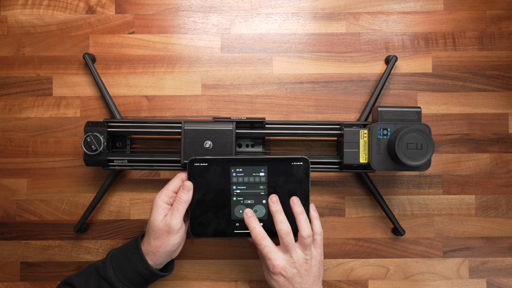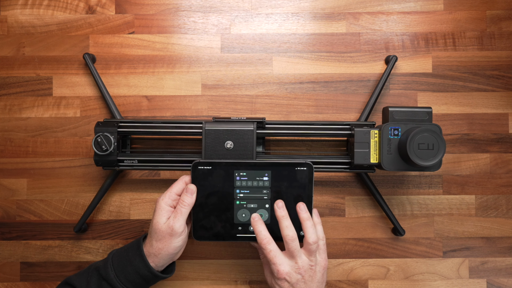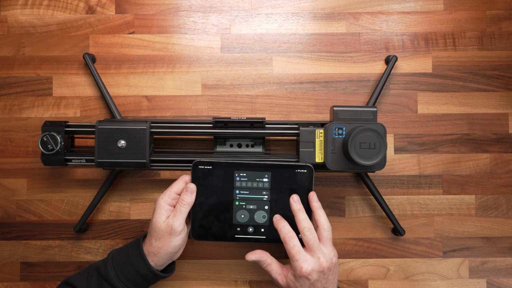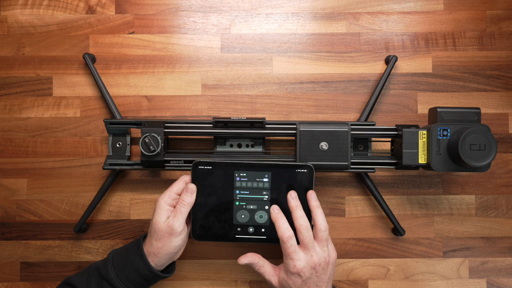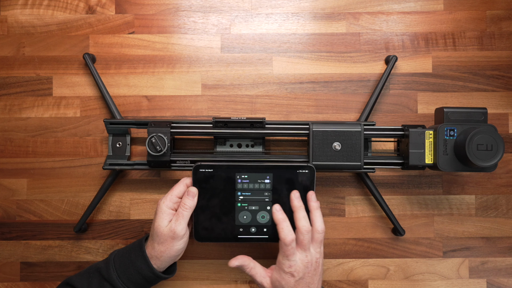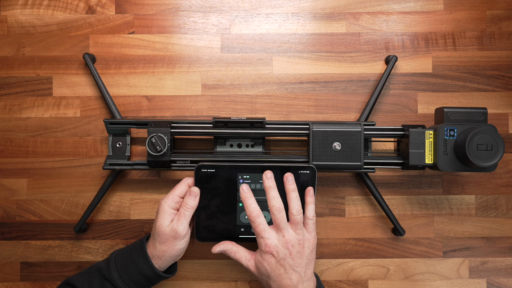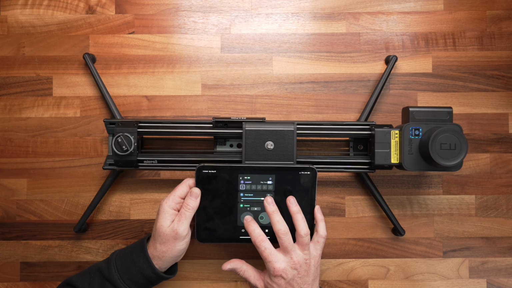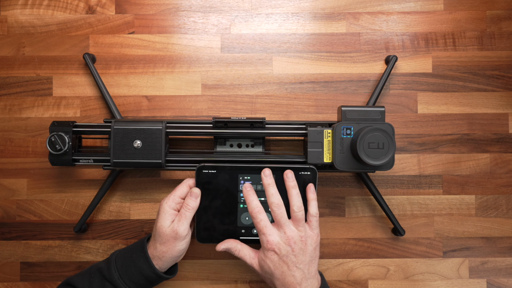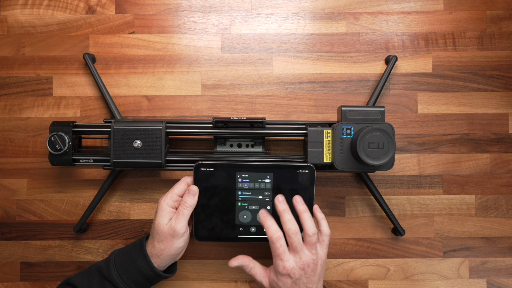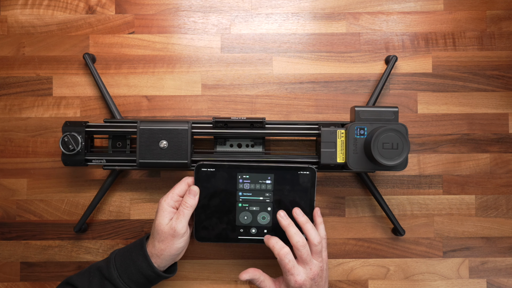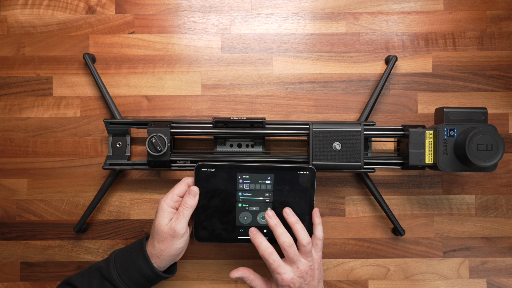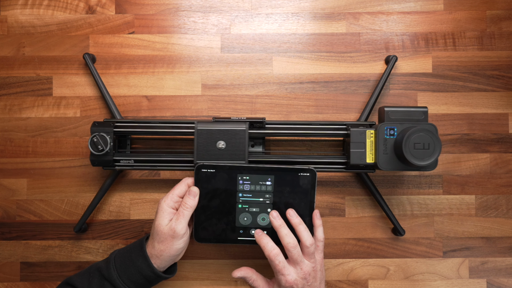And now you have control over the slider, which means you can control the direction and the distance, you can control the speed, and you can set waypoints. So we want waypoint A to be there, and then let's say we want waypoint B to be there. And then if you're going to hit play, you can have it cycle between those two.